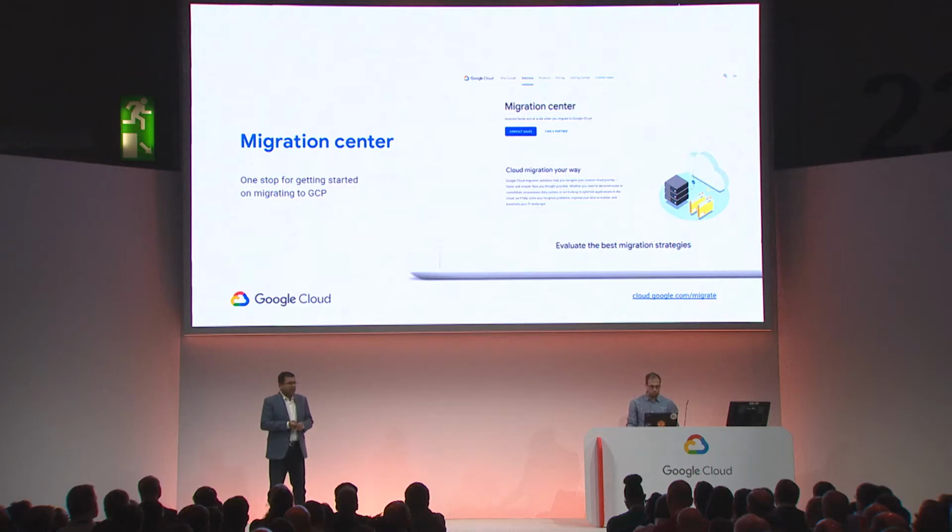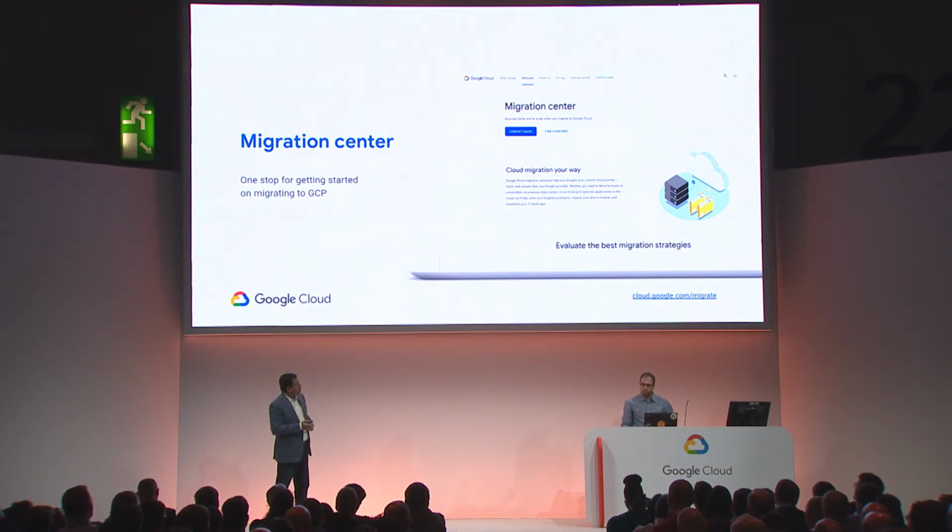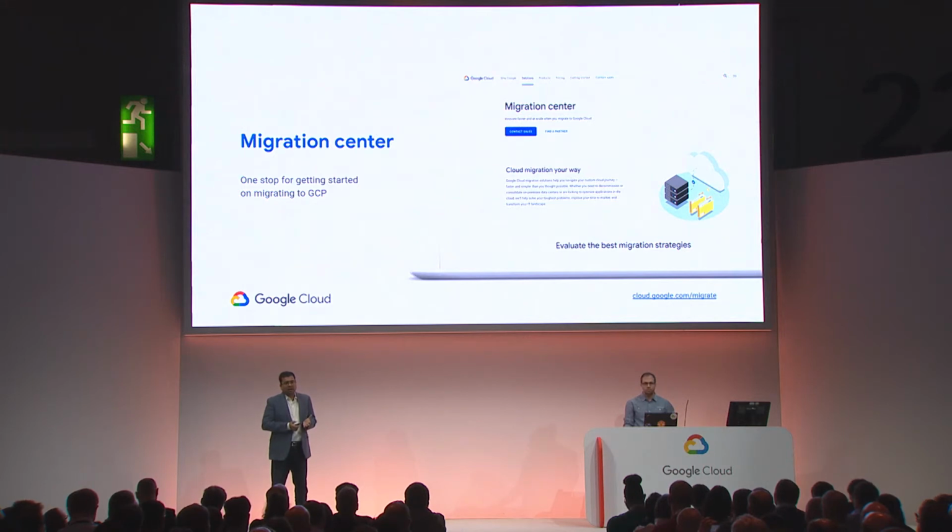But before I get into the details, I just wanted to point out this website called the Migration Center. The link is cloud.google.com/migrate, which is the central repository for a lot of the information that we are going to refer to today and much more. So please hit this link to get additional information if you need.